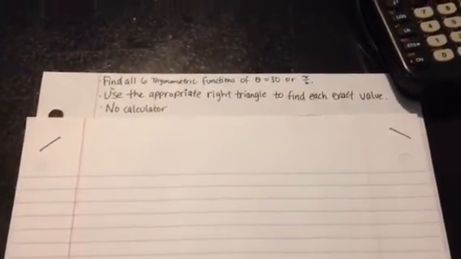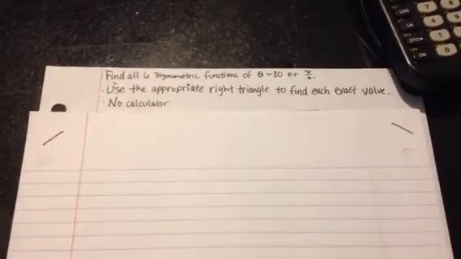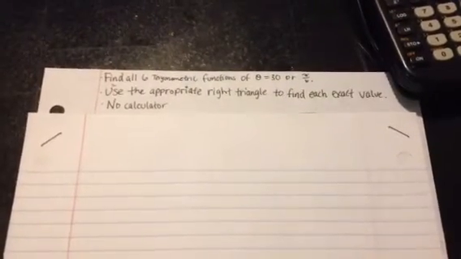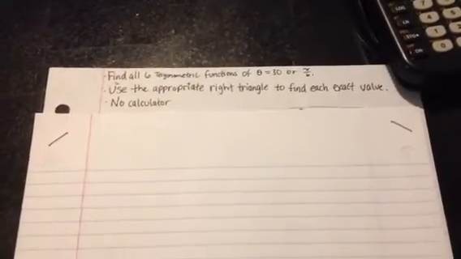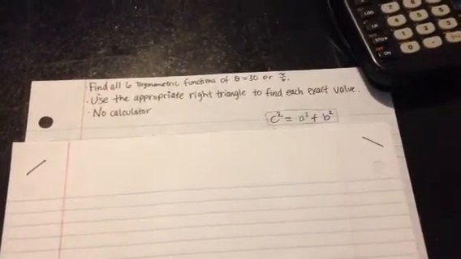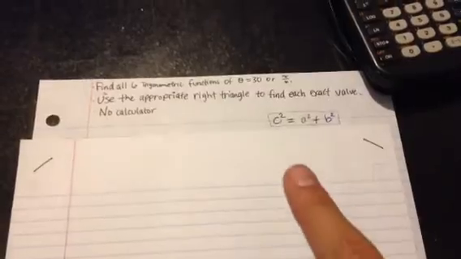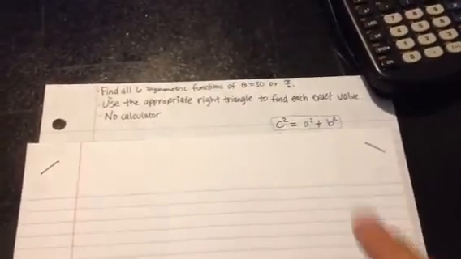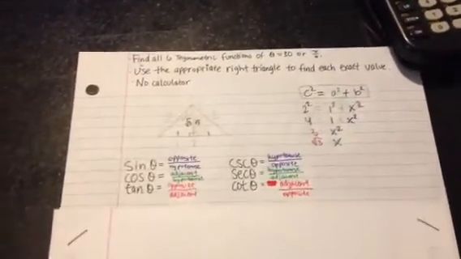Okay, so you've been asked to find all 6 trigonometric functions of theta equal to 30, or pi over 6. It's not as difficult as you think it is, so with that said, I'll just get going. You'll need to know what the Pythagorean theorem is, which is c squared is equal to a squared plus b squared. You'll also need to know the 6 trigonometric functions.